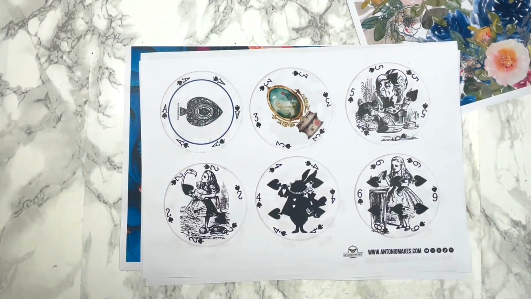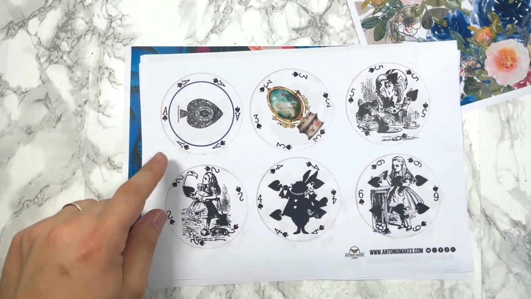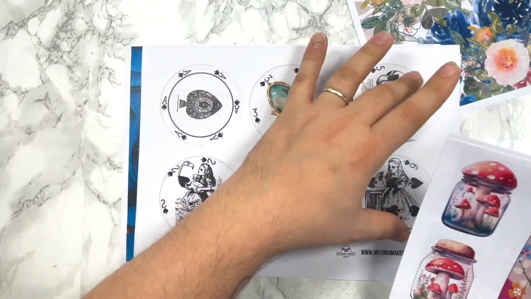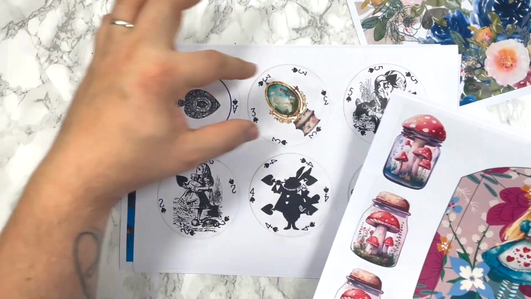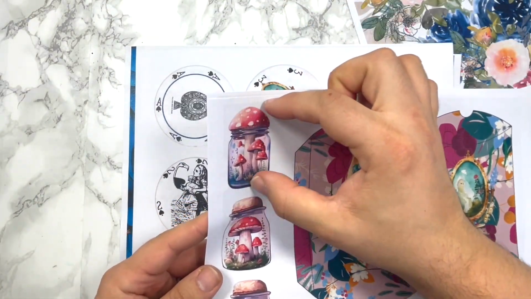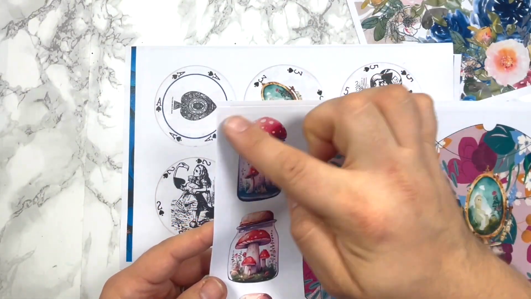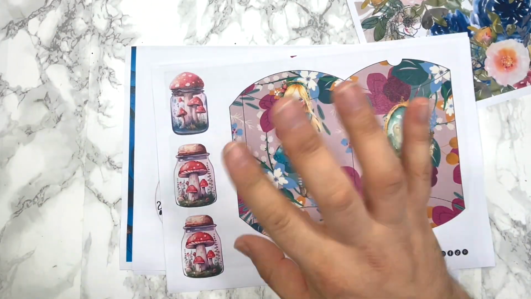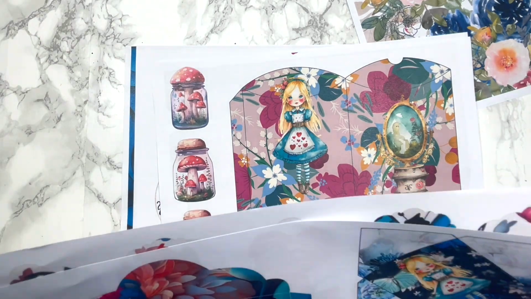So yeah, we're going to do another tutorial definitely, because I think these tags with this on top will look really good, or even just the mushrooms with some background. I've got lots of ideas of what to do with this.